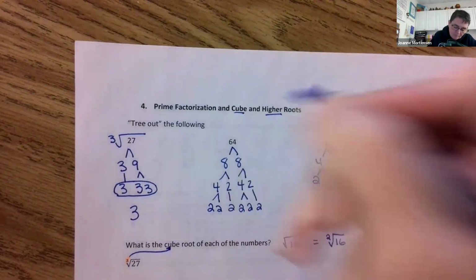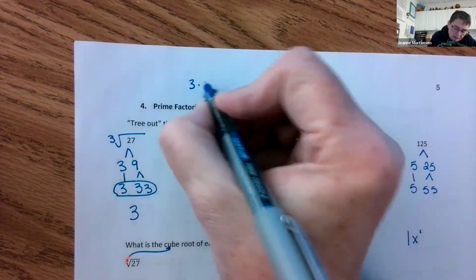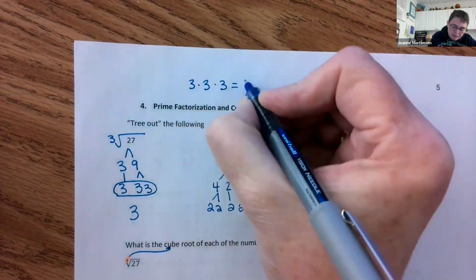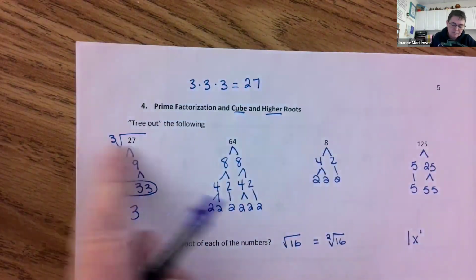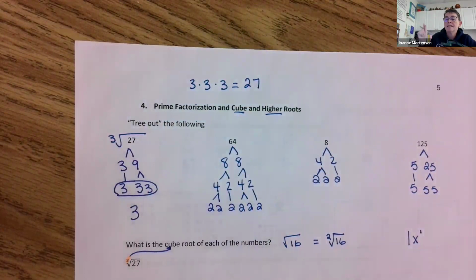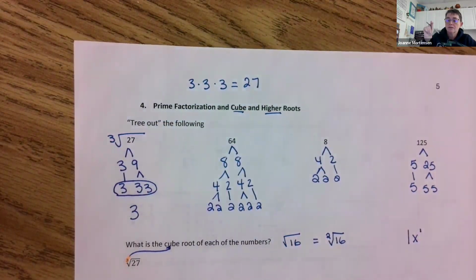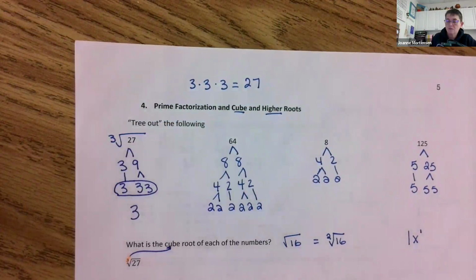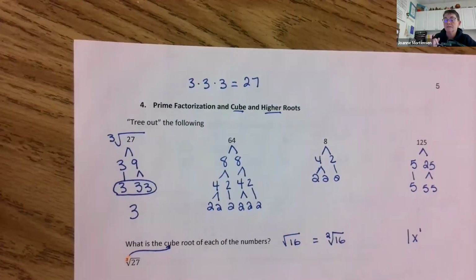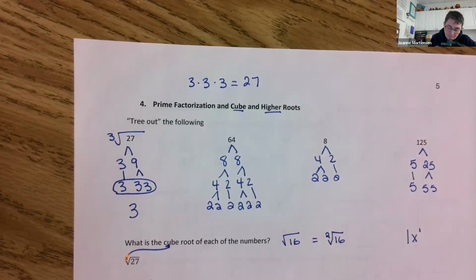What's this? 3 times 3 times 3. 3 times 3 is 9, times 3 is 27. So this is basically asking what number times itself 3 times over gives me 27. That's what a cube root is about, just like a square root is what number times itself, two numbers, gives me whatever number we're looking for.